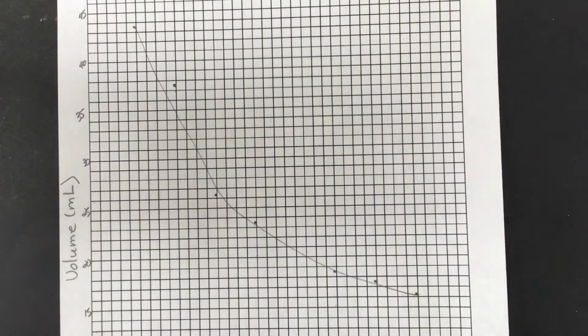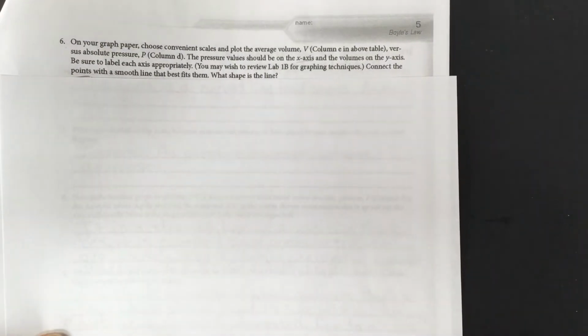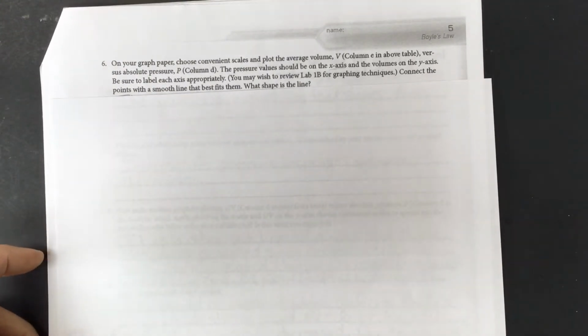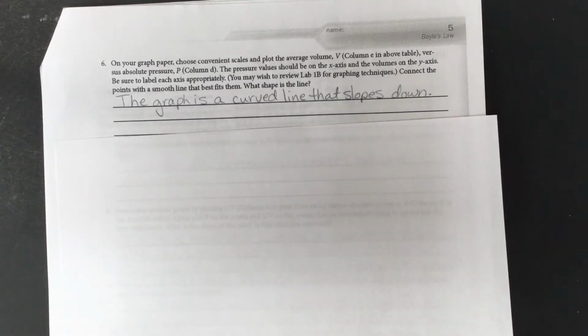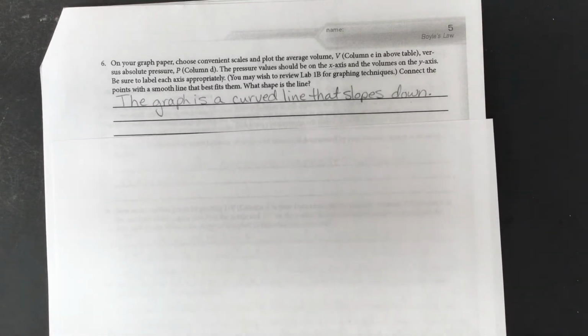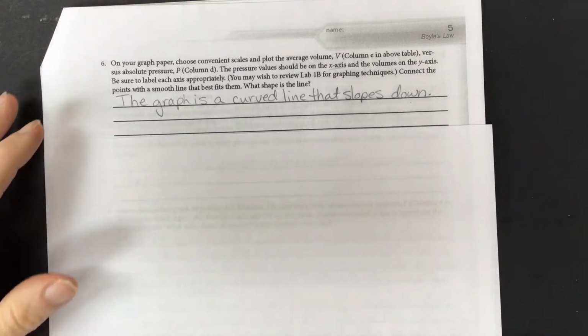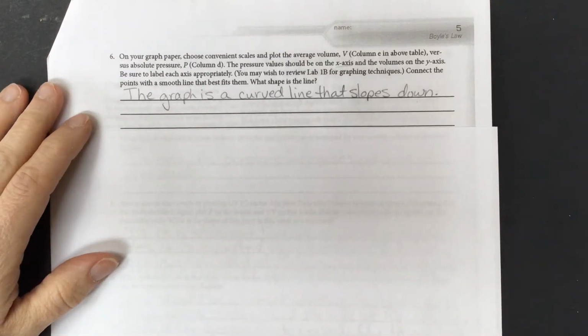And so question number 6 asks, what is the shape of the line? It's not straight, is it? It's a curve. And what direction does it go? It goes down. So I said the graph is a curved line that slopes down. That's all you have to write. Your graph should look a lot like mine. If it doesn't, you did something wrong. You either have to go back and look at your calculations, or maybe you have to recollect your data.